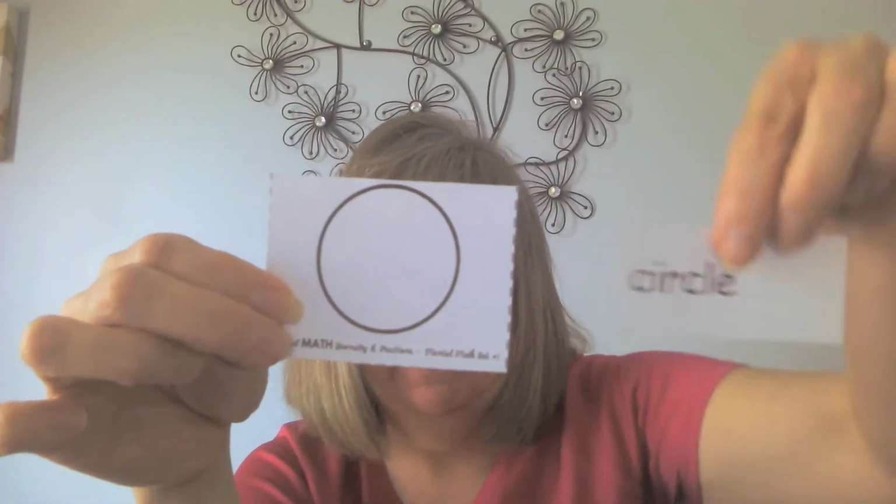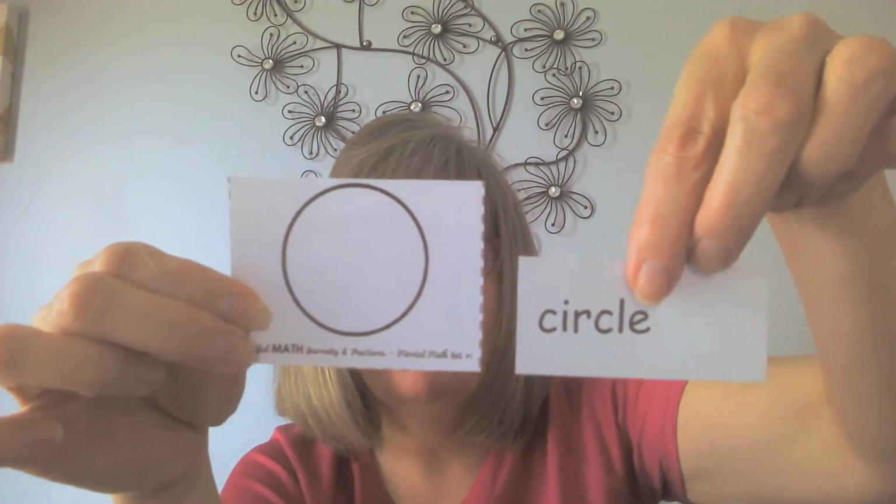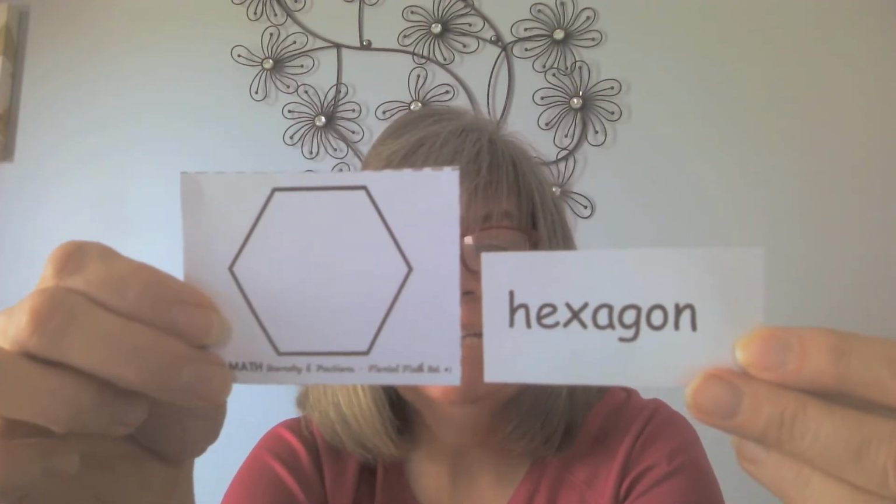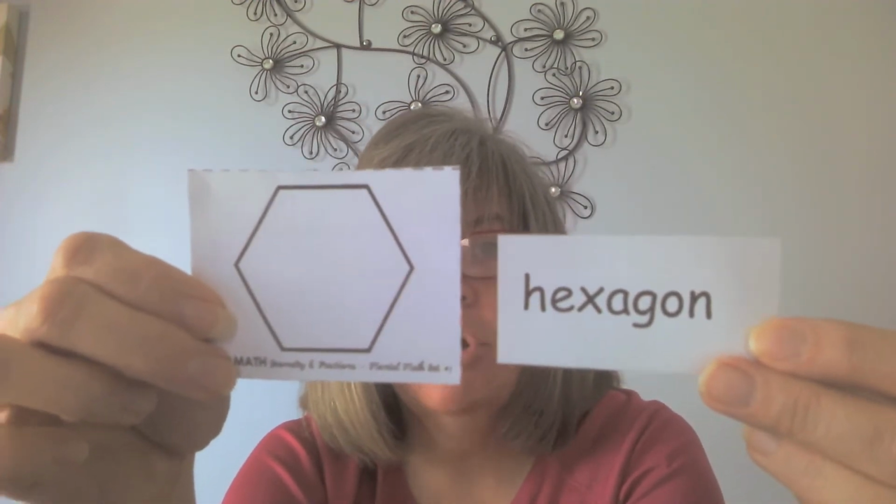How about this one? Kind of upside down. No corners, no sides, because it's a circle. Good job. Now this shape has how many sides? 1, 2, 3, 4, 5, 6. 6 sides, 6 corners. It's a hexagon. Hexagon. Good for you.